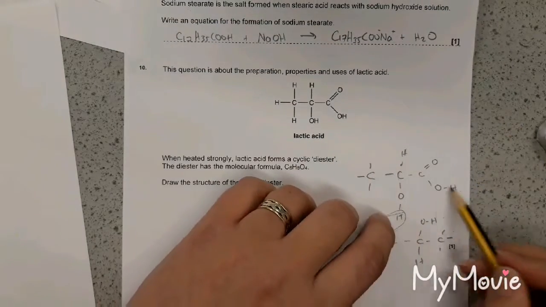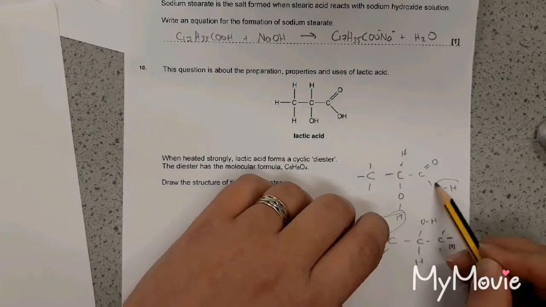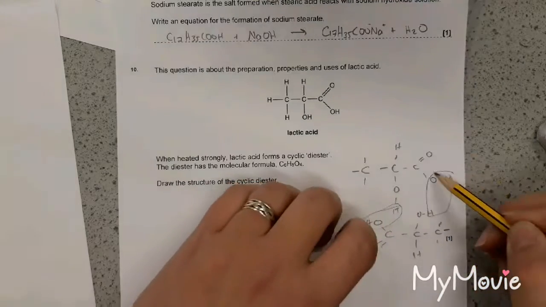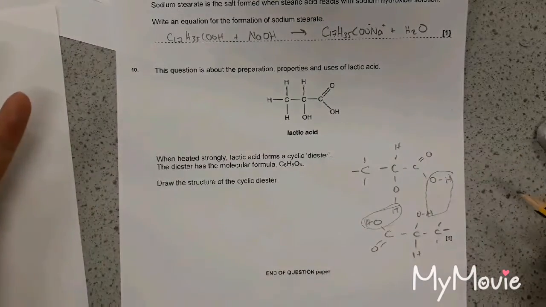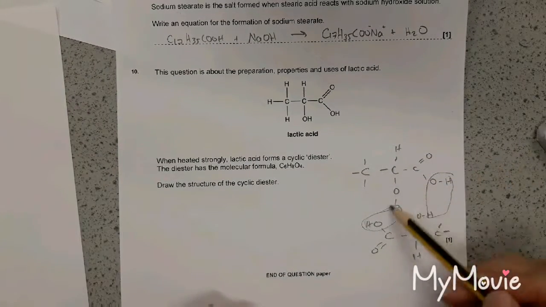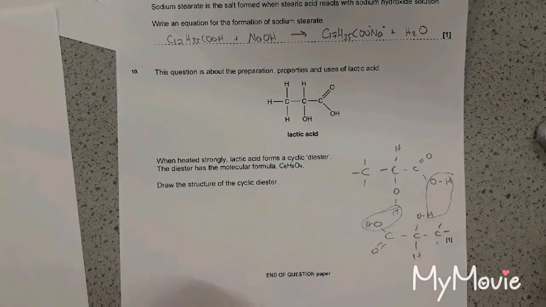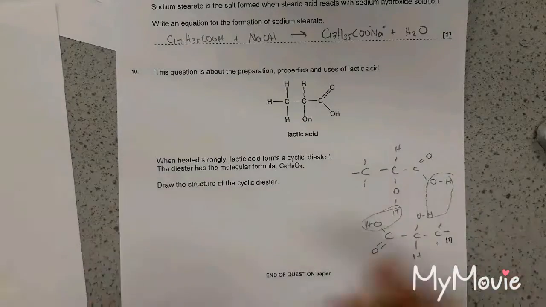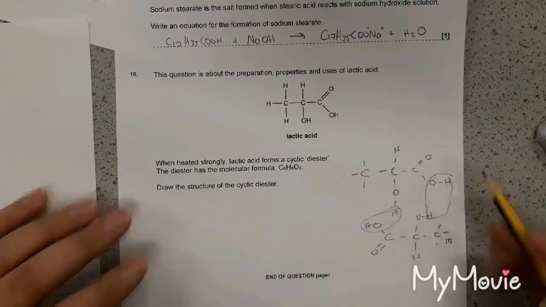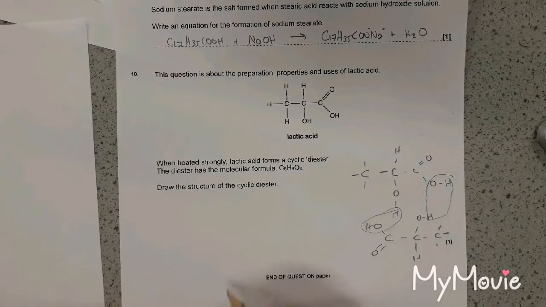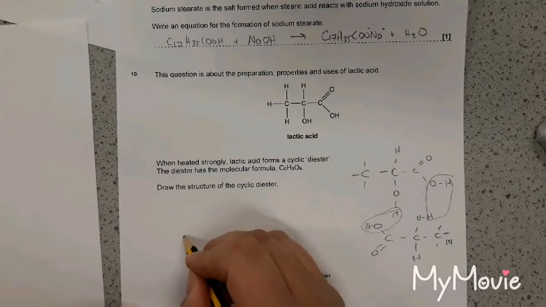And then likewise here, I can remove water there and get a second ester link forming there. And that's essentially what you're trying to draw. You're trying to draw the ester bond that's forming between the molecules there and there. So we try and draw this out. It makes sense to try and draw that as a hexagon, but you haven't got to, as long as you show the ester bonds forming between these two things. So we could have it looking like this.